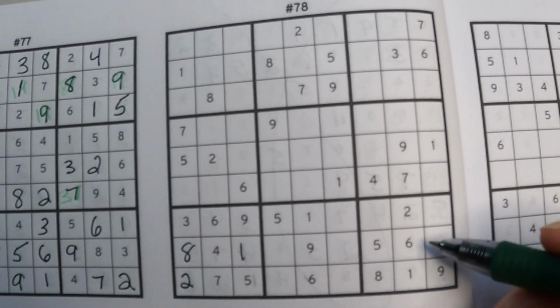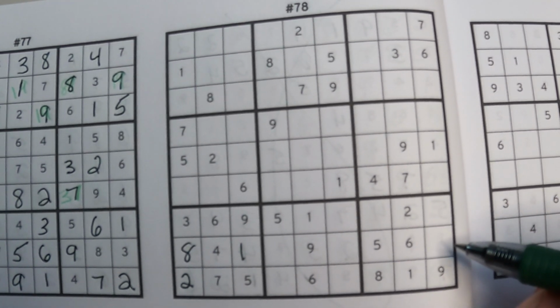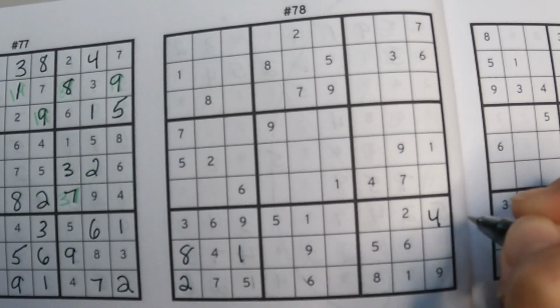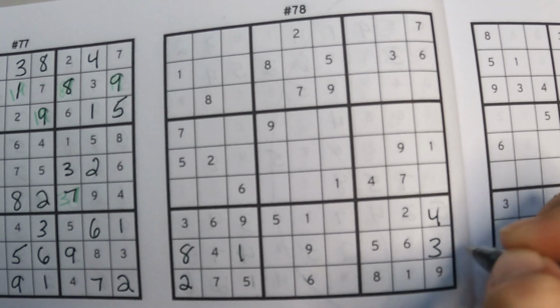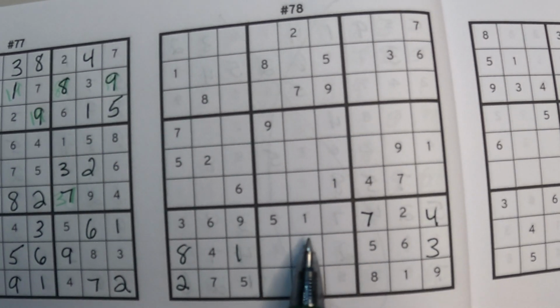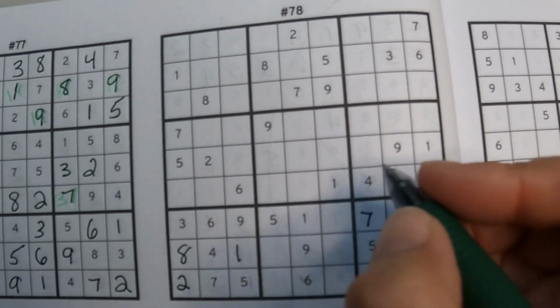For this box, looks like we're missing a 3, 4, and 7. We've got a 3 there and a 7 there, so this is our 4. That 7 means this is our 3, and this is our 7. To finish out this row, looks like we're missing an 8.